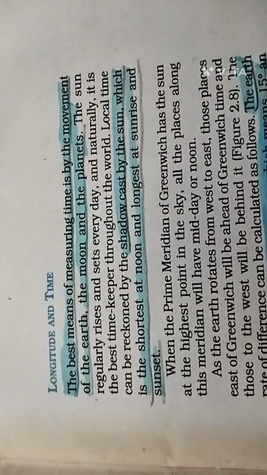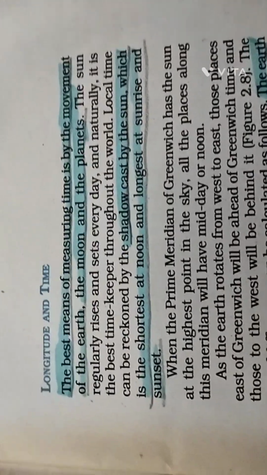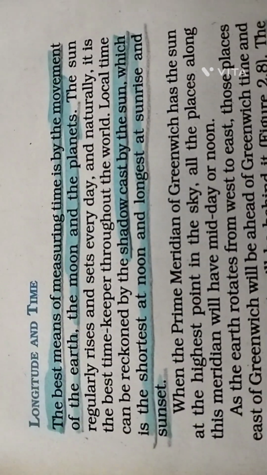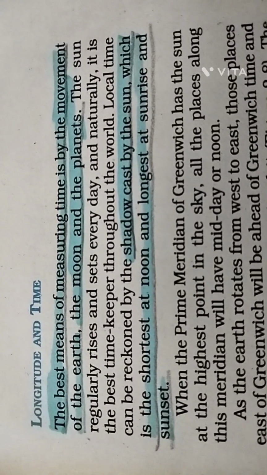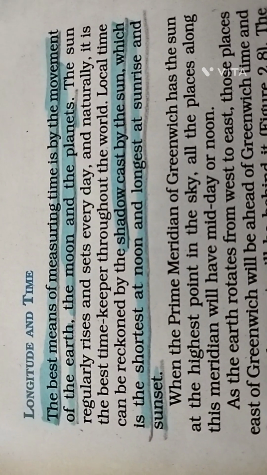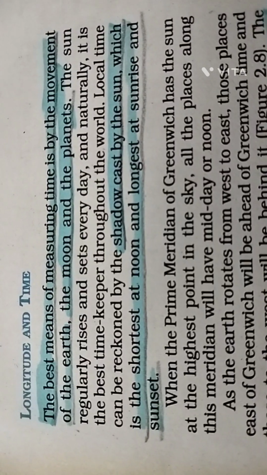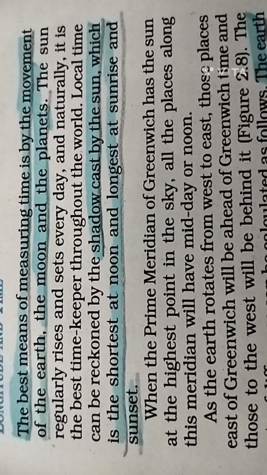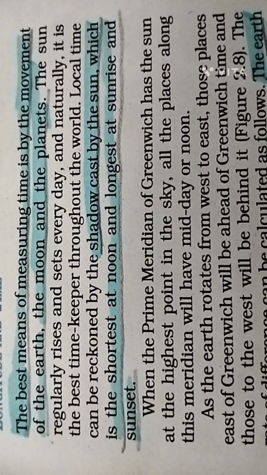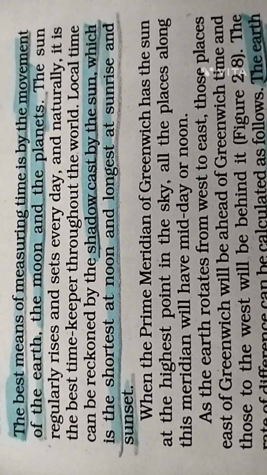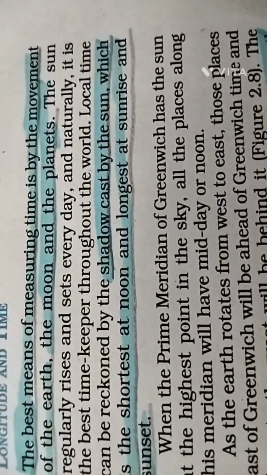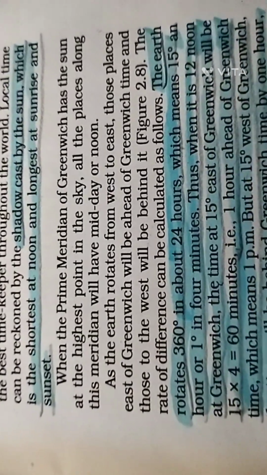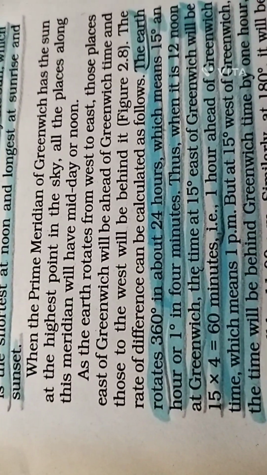Pacific Ocean and Atlantic Ocean. Locations, longitude and time. The best means of measuring time is by the movement of the earth, the moon and the planets. The sun regularly rises and sets every day, and naturally it is the best timekeeper throughout the world. Local time can be recorded by the shadow cast by the sun, which is the shortest at noon and longest at sunrise and at sunset.